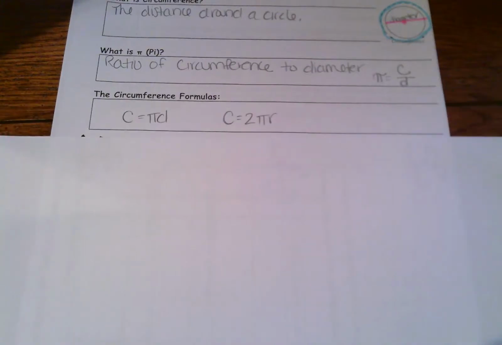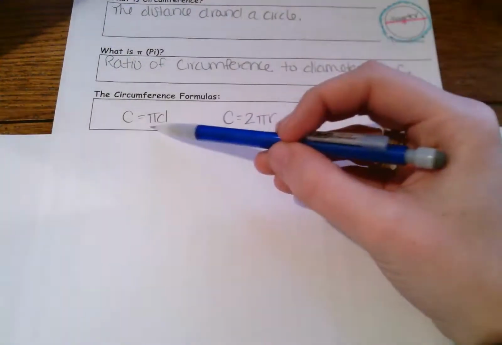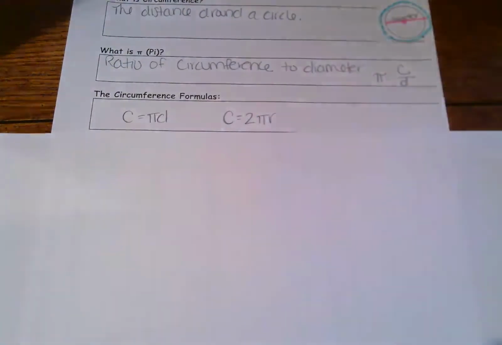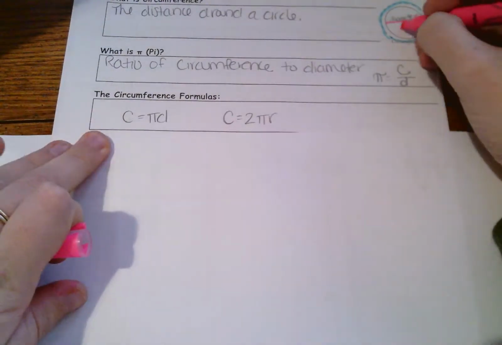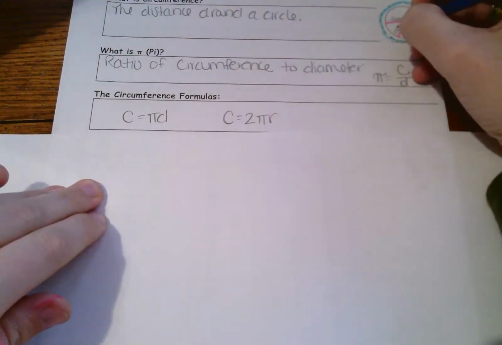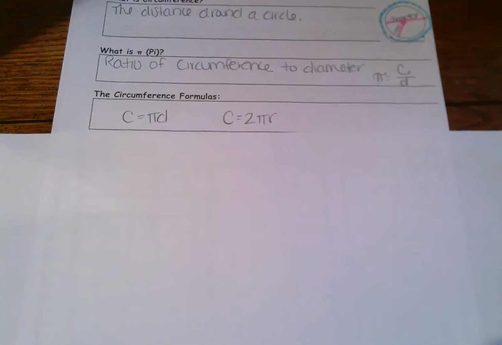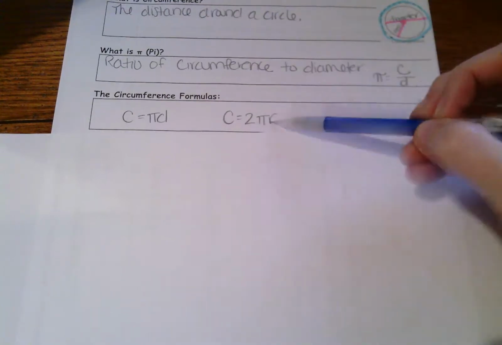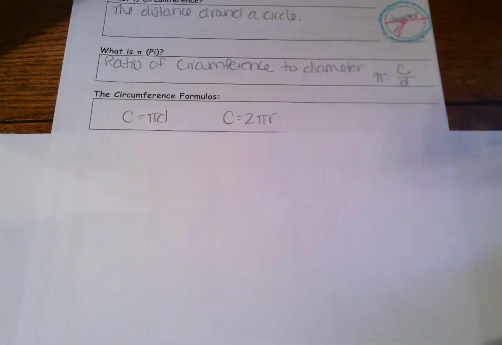So remember, we have two circumference formulas. We have C equals pi d, or how I like to pronounce it, circumference equals pi d. And we have C equals 2 pi r. Now remember, r here stands for the radius, and the radius of the circle is the distance from the center of the circle to one outside edge. So this line right here is known as the radius. Because the radius is halfway across the circle and the diameter is all the way across the circle, that is why 2r is the same as the diameter. The diameter is twice as long as the radius.